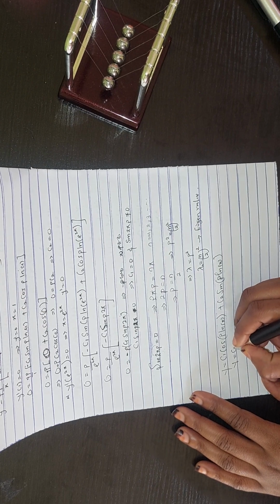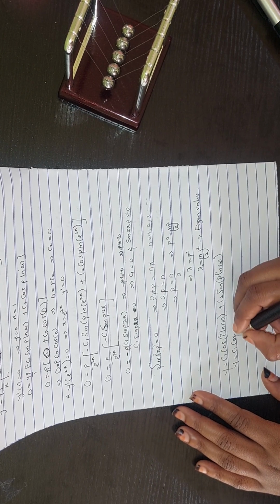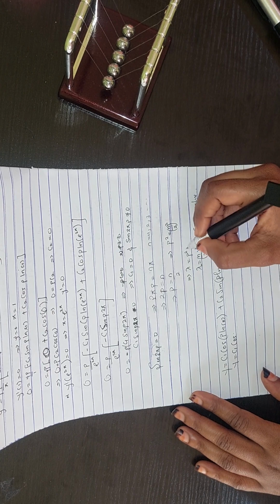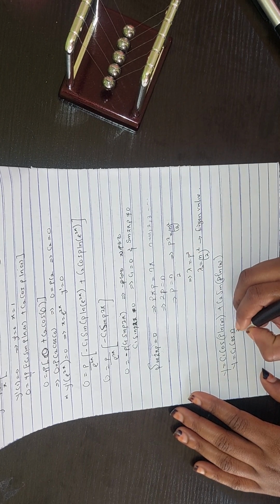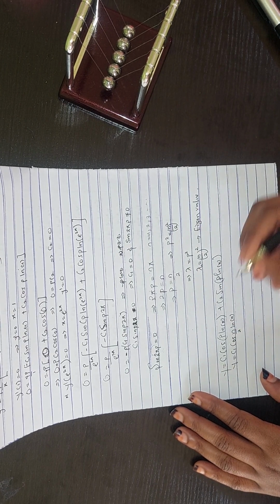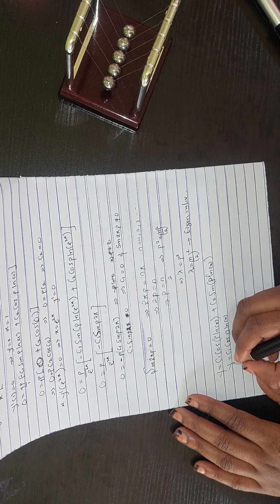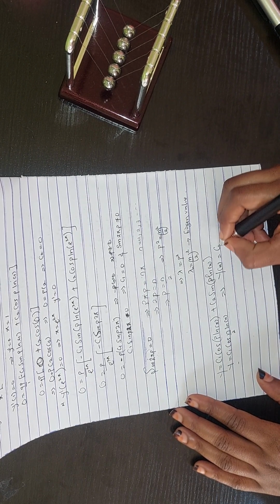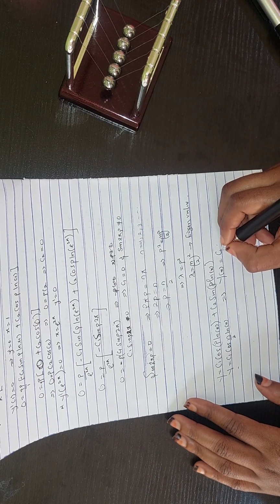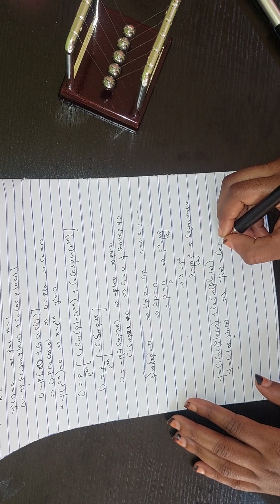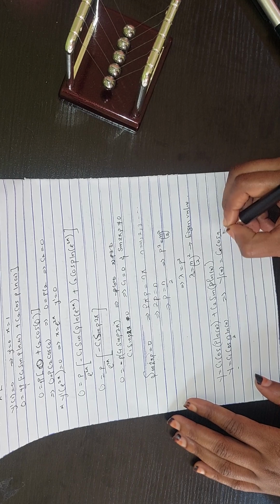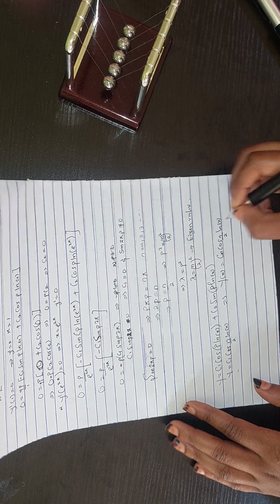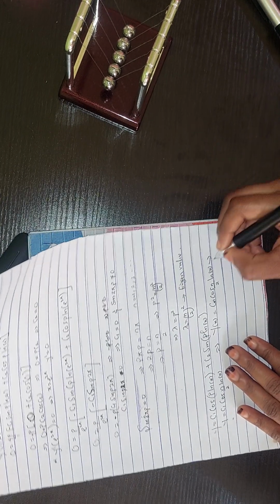I'll just have y equals c1 cos p, what's your p? P is n over 2, ln x plus 0. So this y, the same thing as y of x, equals c1 cos n over 2 ln x, which is our desired eigenfunction.